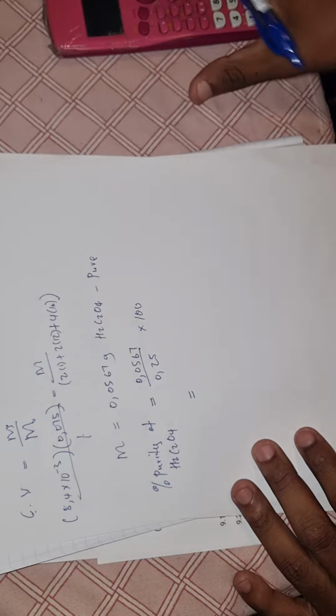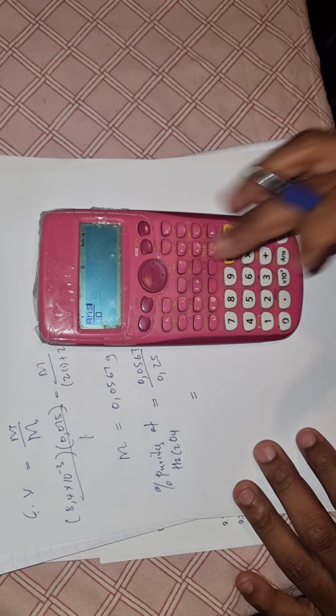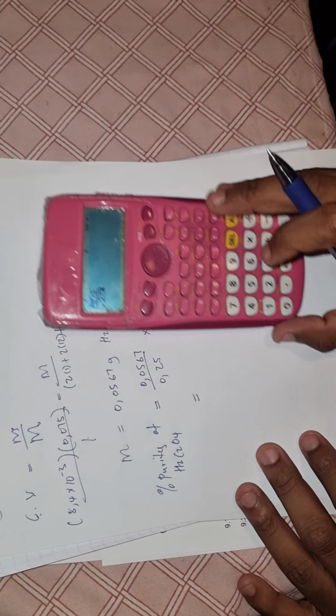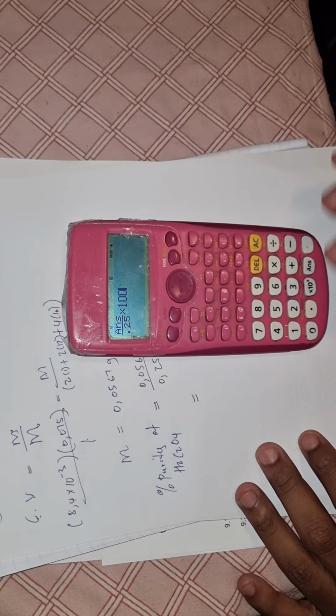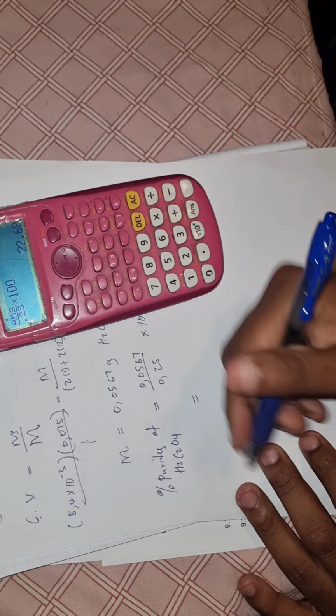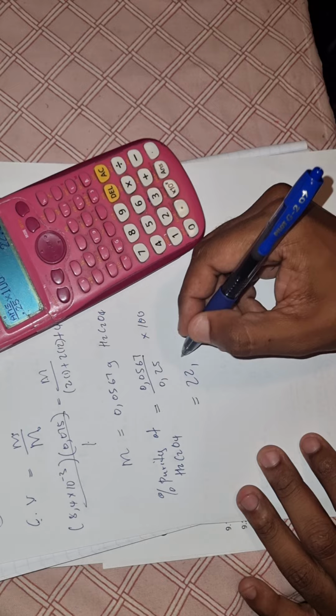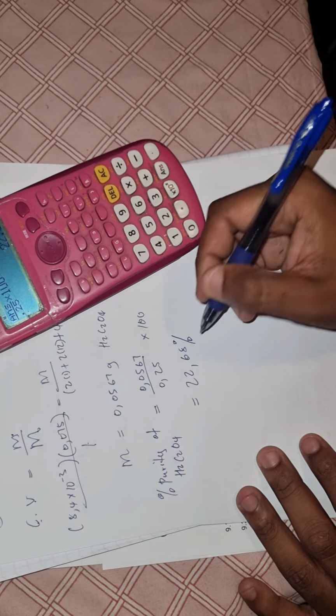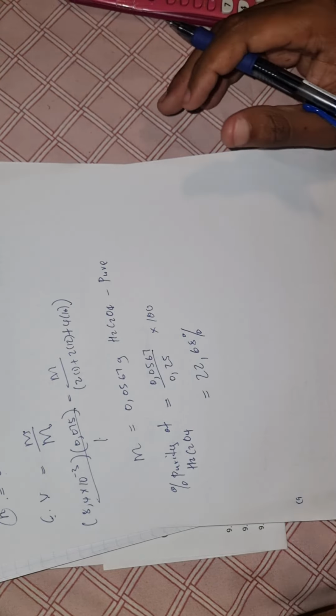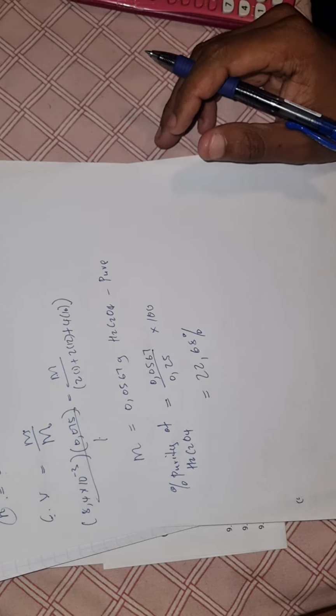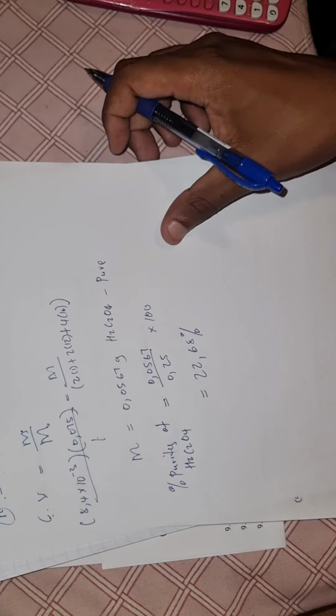When we punch this on our calculator, answer divided by 0.25 multiplied by 100, our answer here is 22.68%. That will be the percentage purity of oxalic acid.